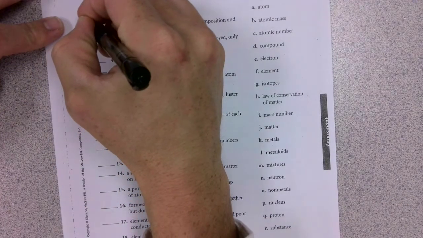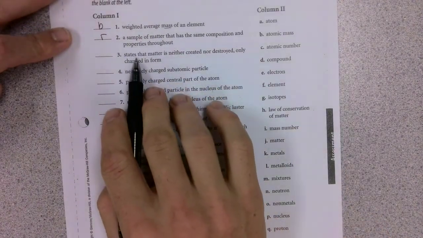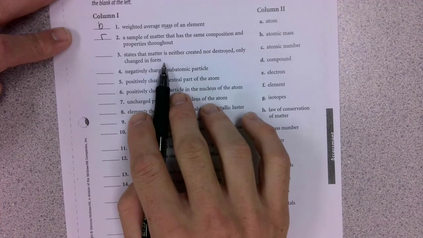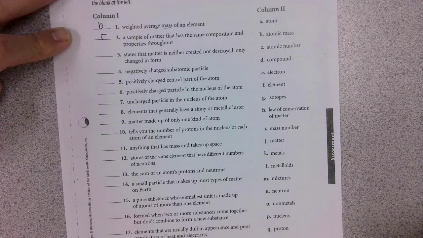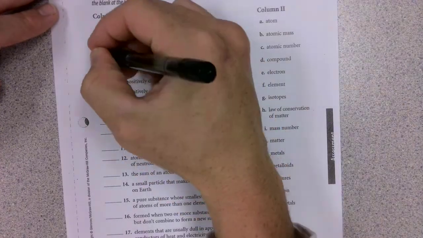Number 2 is R. Number 3, state of matter that is neither created nor destroyed, only changed in form. Matter is neither created nor destroyed, only changed in form. This was a discovery by Mr. Lavoisier in his experiments with the different types of matter. He learned that matter changes form. It's neither destroyed nor created. It sounds a lot like the law of conservation of matter, which happens to be letter H.